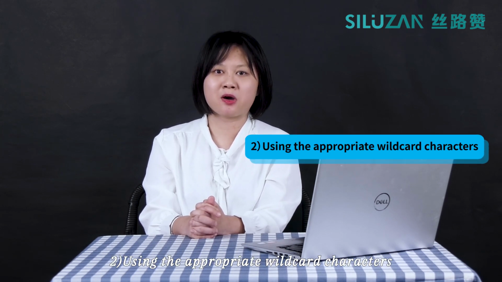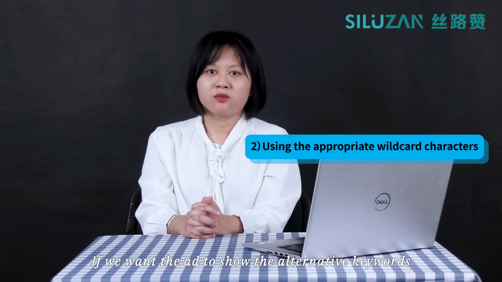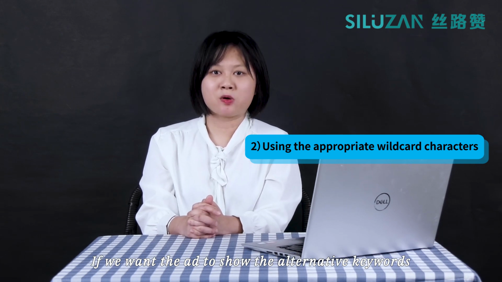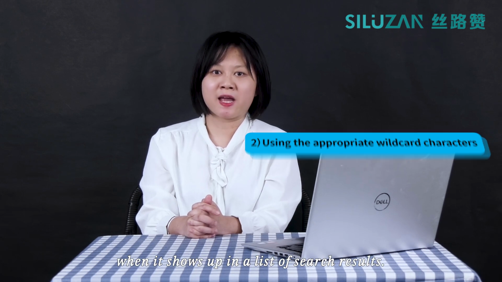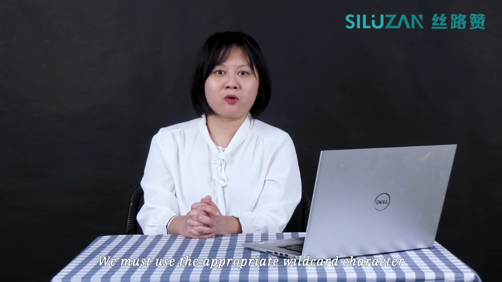Number 2, using the appropriate wildcard character. If we want the ad to show the alternative keywords instead of the default keyword when it shows up in a list of search results, we must use the appropriate wildcard character for the platform to replace the keyword automatically. At least 2 or 3 keywords from our keyword list must show up in our ad to show other users that our ad is highly relevant to their searches.